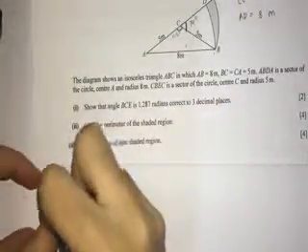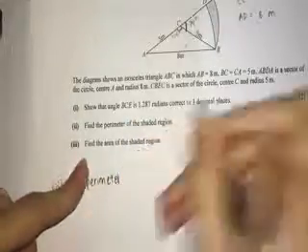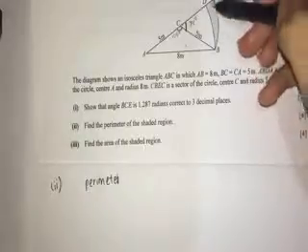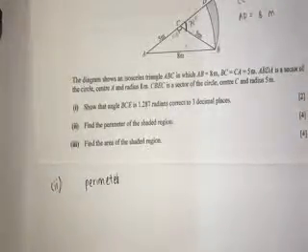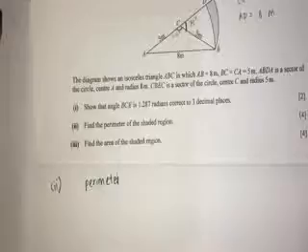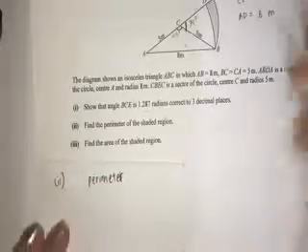Now for part 2, we need to find the perimeter of this shaded region. That is like arc plus this is like about 2 meters, and this is for 4 marks. So what we're going to do is that first we identify what all we need to know, right? We need to know arc BD, we need to know arc BE, and we need to know DE.